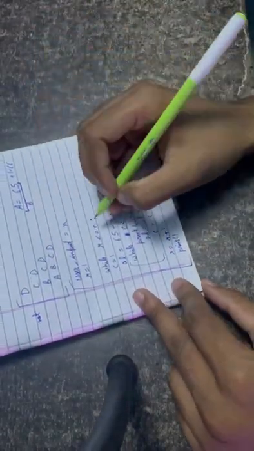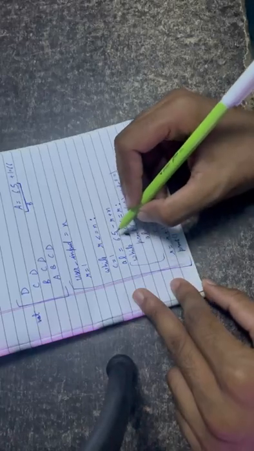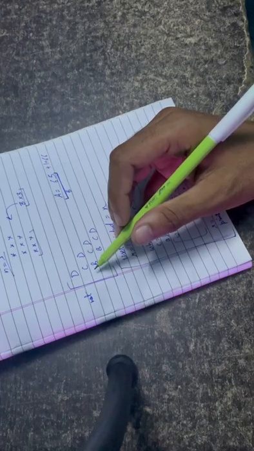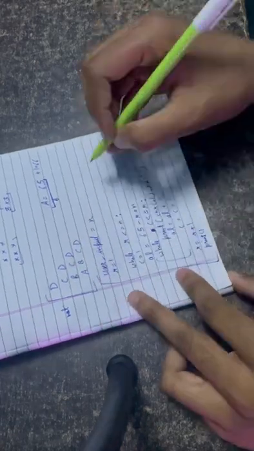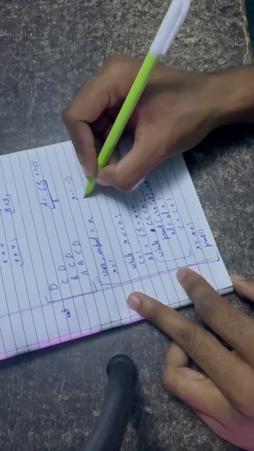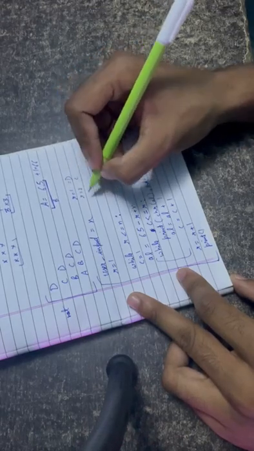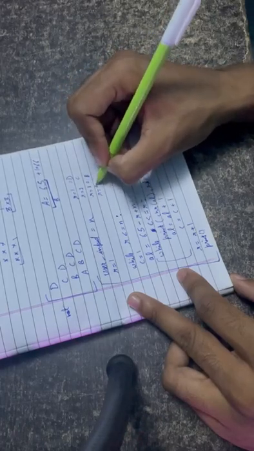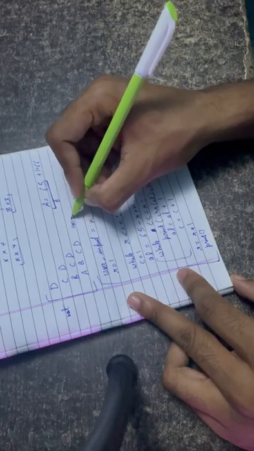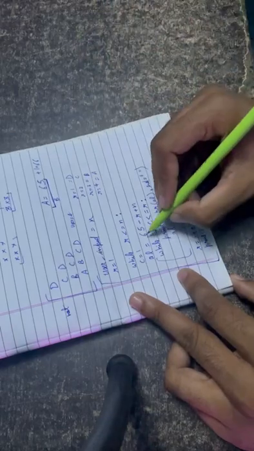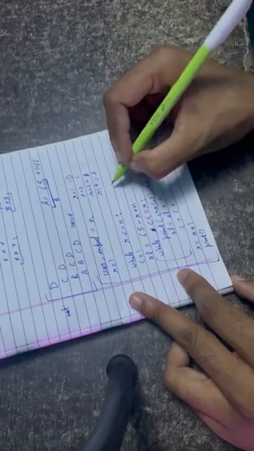So let's see how it works. In this pattern we are seeing for row is equal to 1, our value is starting from D. For row is equal to 2, our value is starting from C. For row is equal to 3, our value is starting from B, and row is equal to 4, this is for user input 4, it is starting from A. So how does this formula work? Let's see on the next page.